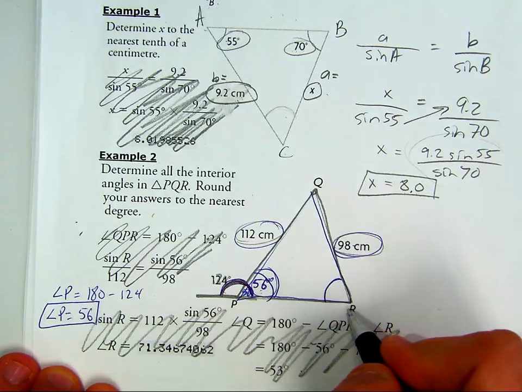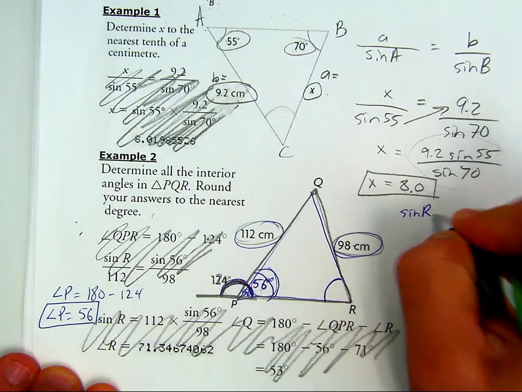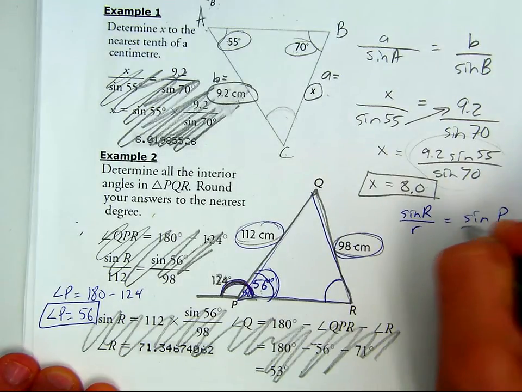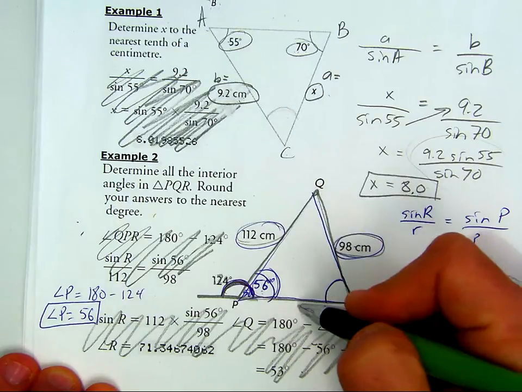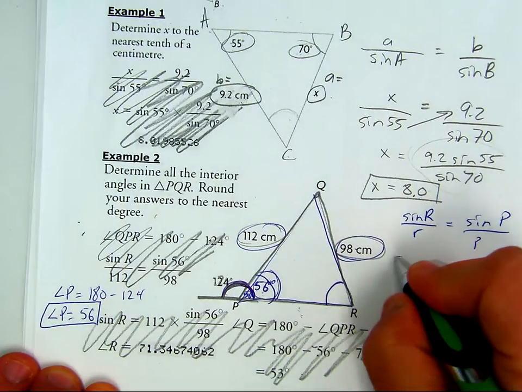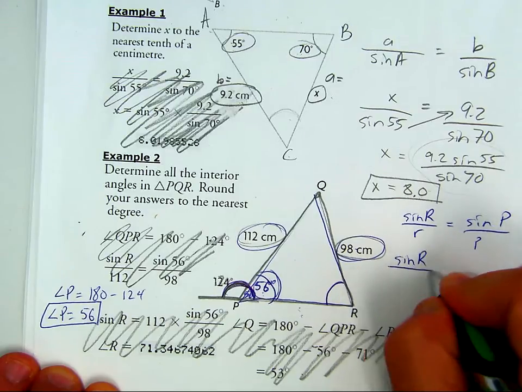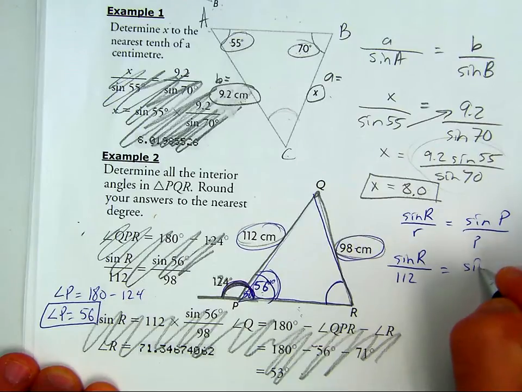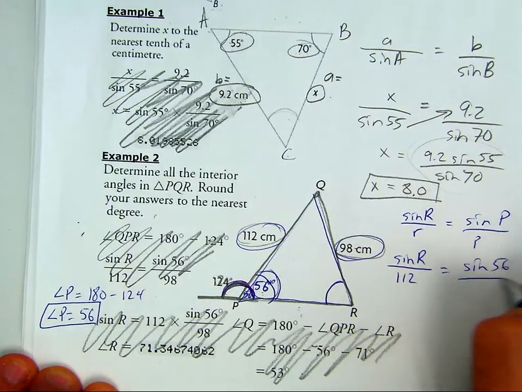I'm trying to look for big R, so I'll rewrite this as sine of big R all over little r is equal to sine of big P all over little p. Notice I didn't even bother with the q's because I do not know the opposite side length of q. So sine of big R, which I don't know, all over little r, which is 112, is equal to sine of big P, which is 56, all over little p, which is 98.